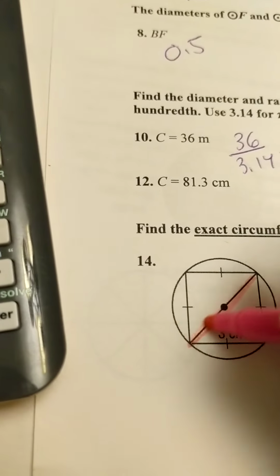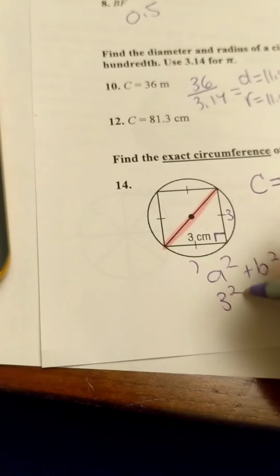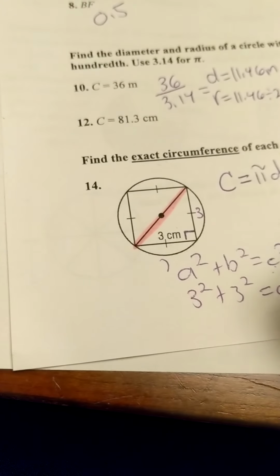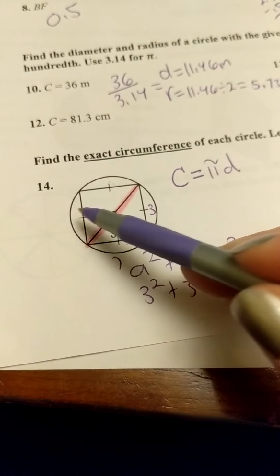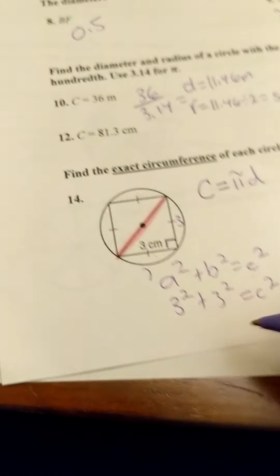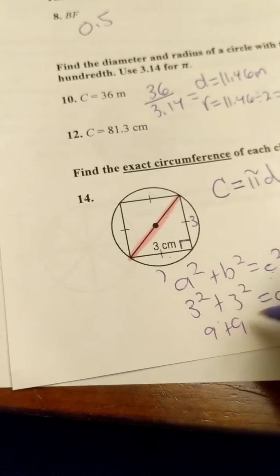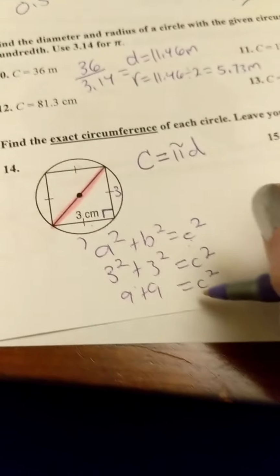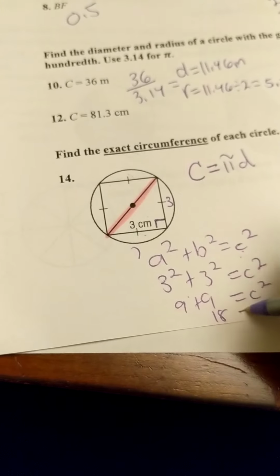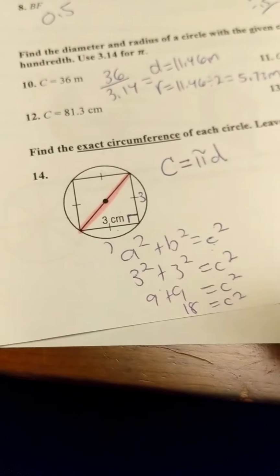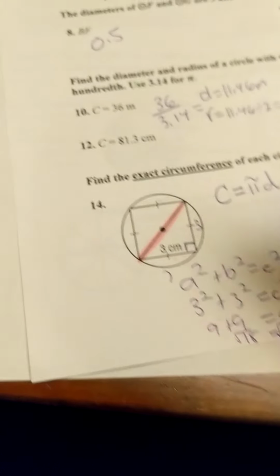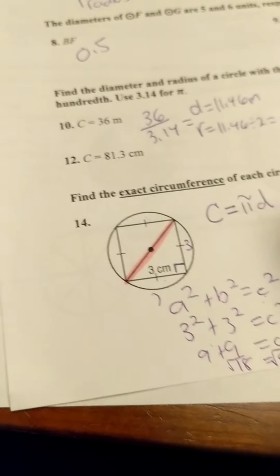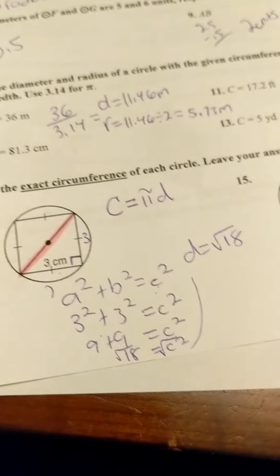So using my formula, the Pythagorean theorem, I'll do 3 squared plus 3 squared equals c squared, because a and b are both 3, because these dashes here identify it as a square. 3 squared is 9, so 9 plus 9 equals c squared. 9 plus 9 is 18, so 18 equals c squared, and then I need to take the square root of both sides. So I have the diameter is the square root of 18.